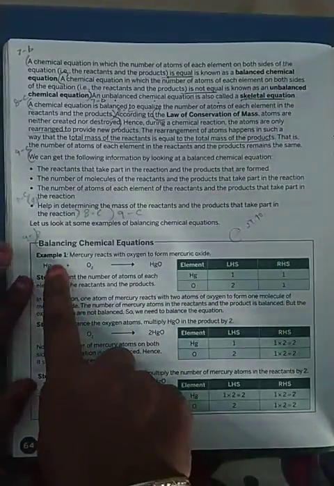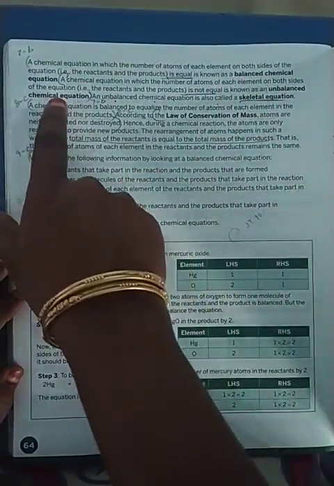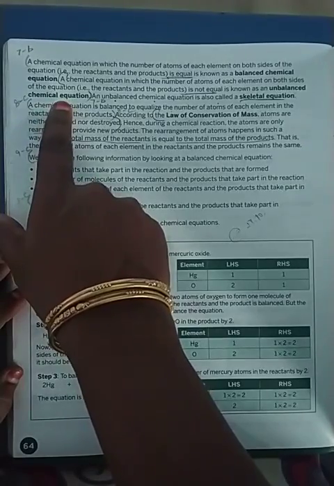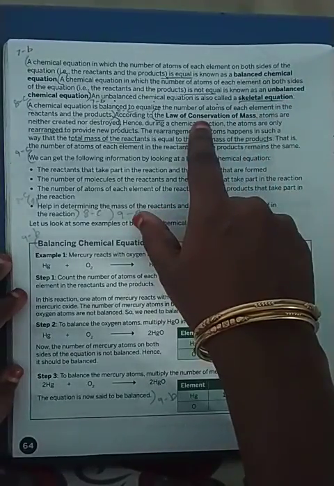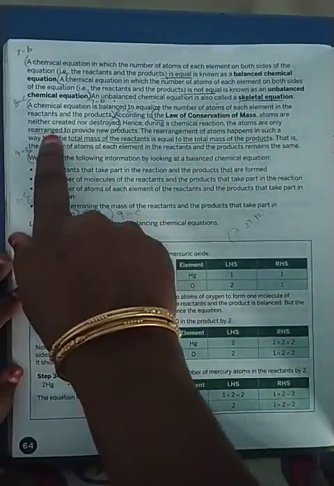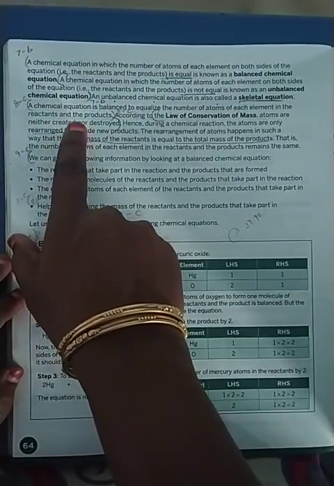Now we will be seeing many examples. We saw examples number 1, 2, 3 and all. So what is the chemical equation in which the number of atoms of each element on both sides of the equation are equal? Then only it is called a balanced chemical equation. If they are not equal, then it becomes an unbalanced chemical equation, otherwise called a skeletal equation. Then the law of conservation of mass: atoms can neither be created nor be destroyed. So we have to ensure that the number of atoms on the reactant side is equal to the number of atoms on the product side.